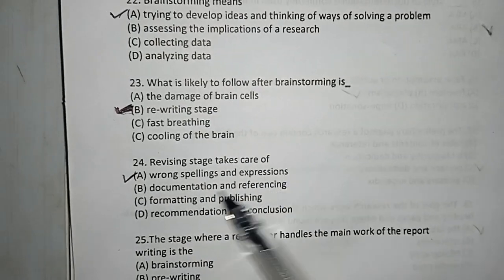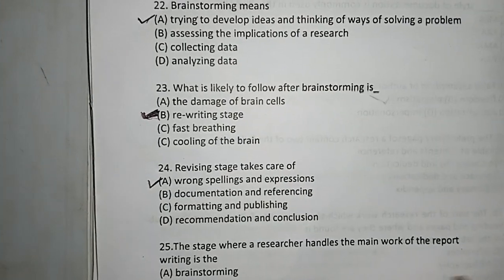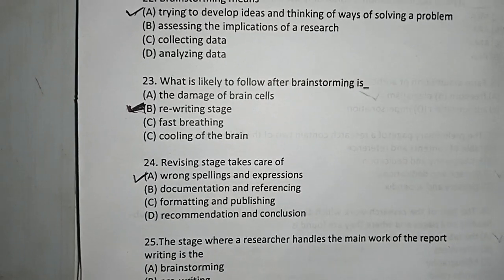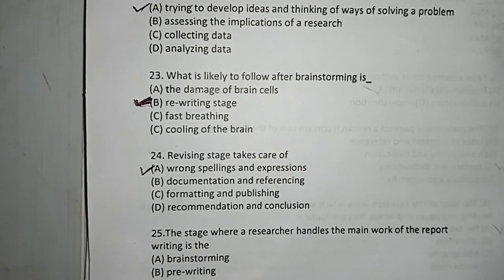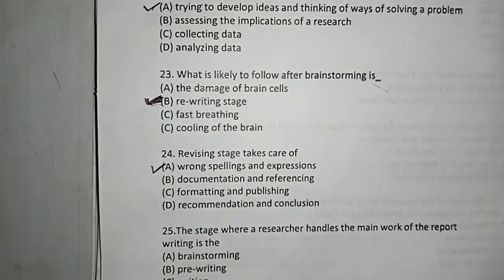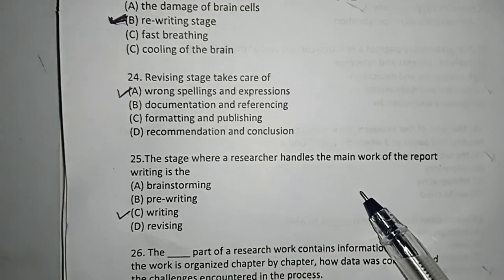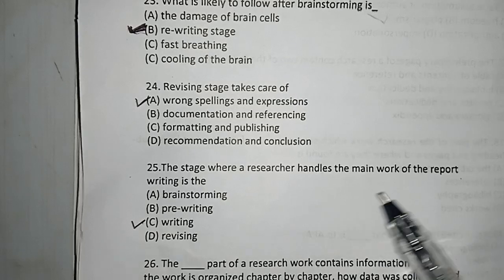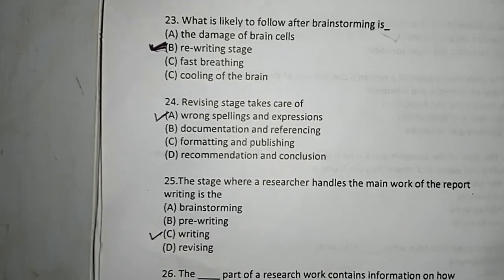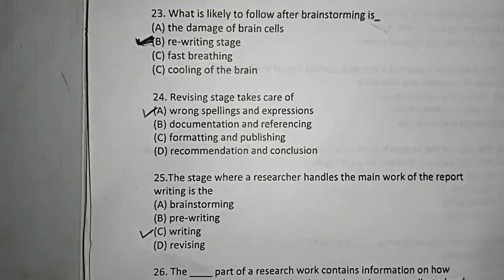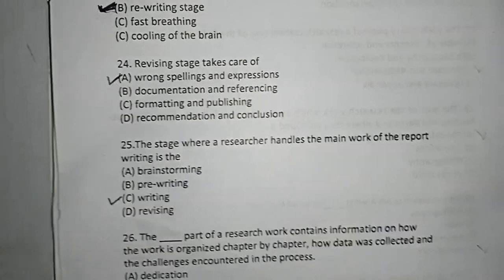The revising stage takes care of wrong spellings and expressions. When you revise, you take notes and correct yourself, which helps you correct errors in your term paper. The stage where a researcher handles the main work of the report is the writing. It's best to first write the work by hand and be sure before you type it. You think it out well.